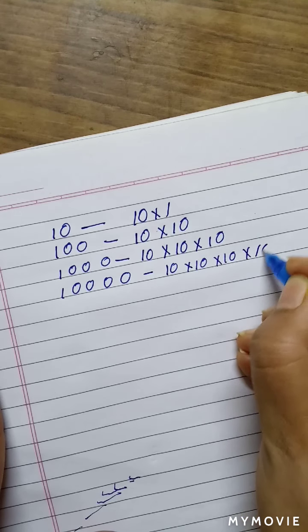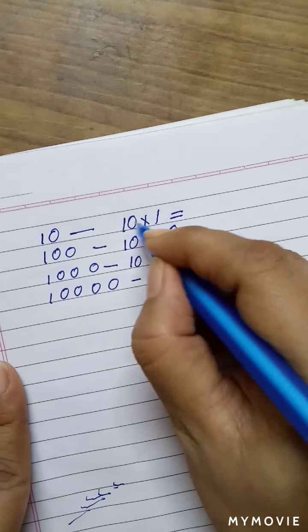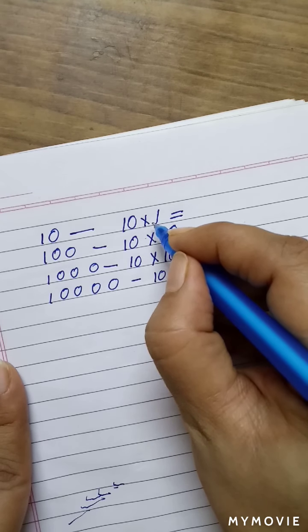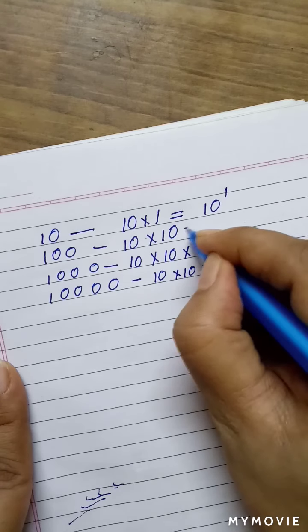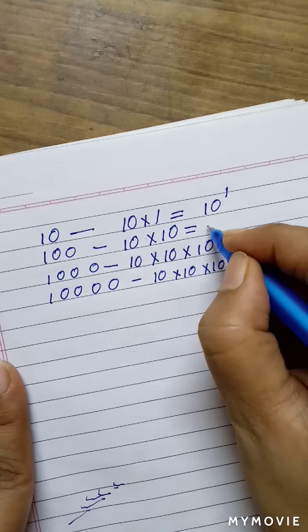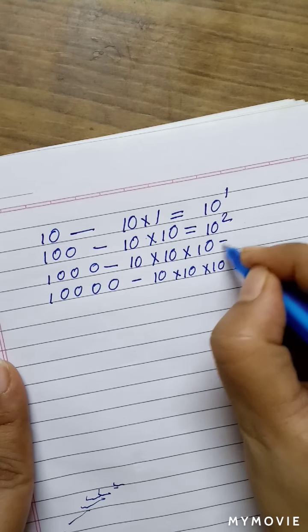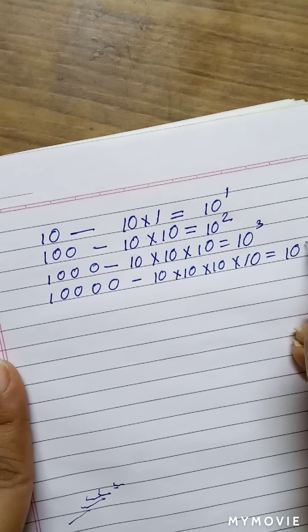So here we see that we have not multiplied 10 with any number, so it's just 10 to the power 1. Here we have multiplied 10 twice, so it's 10 to the power 2. Here it is 10 to the power 3, and here it is 10 to the power 4.